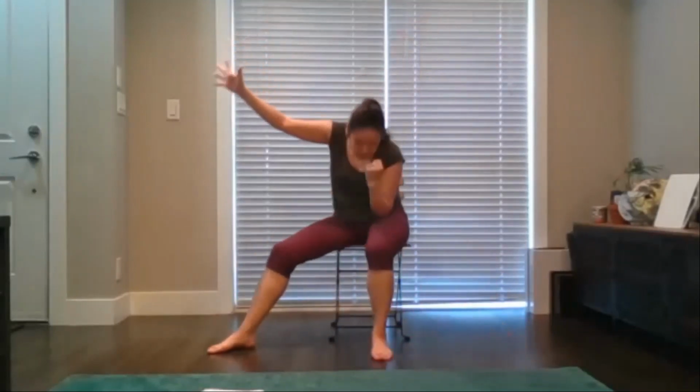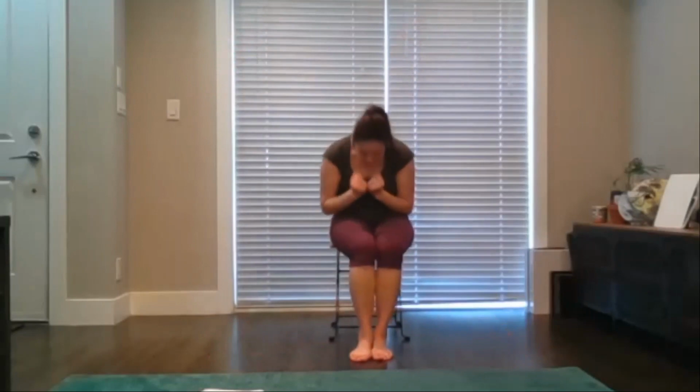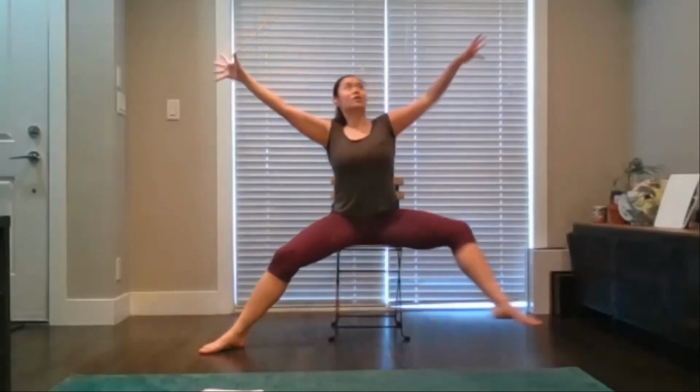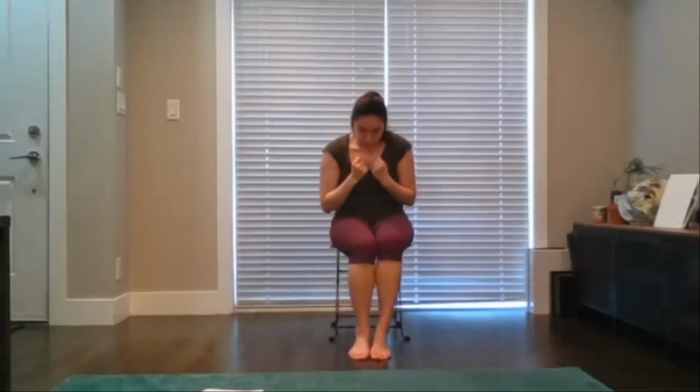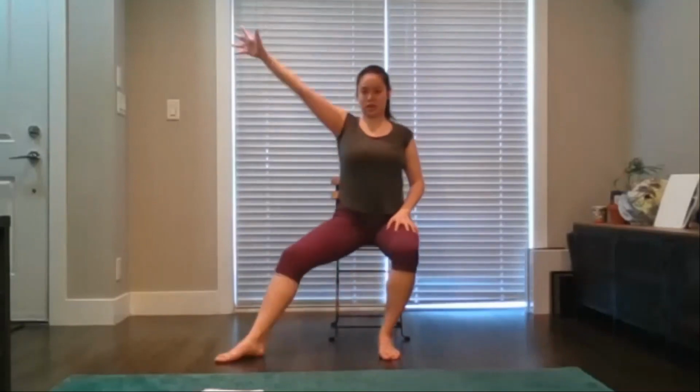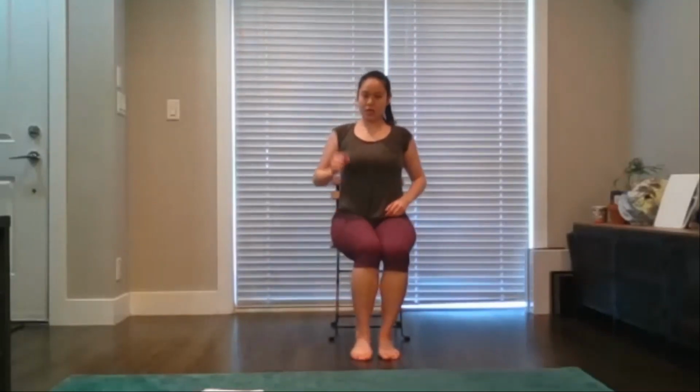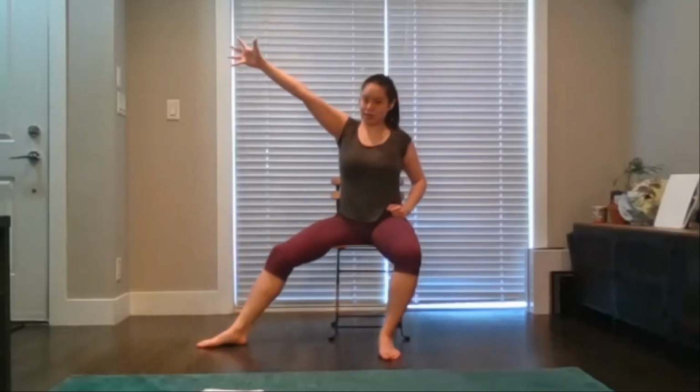We go reach into our X. Then we go in, reach, in, reach, in. So when you're doing our reaches, you want to make sure you're stepping out as far as you can.